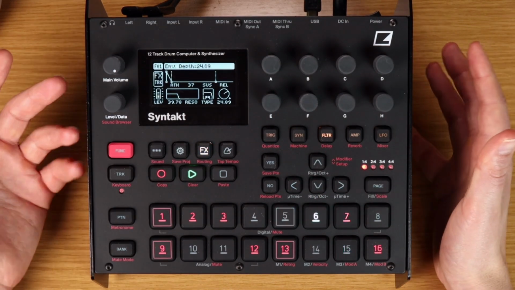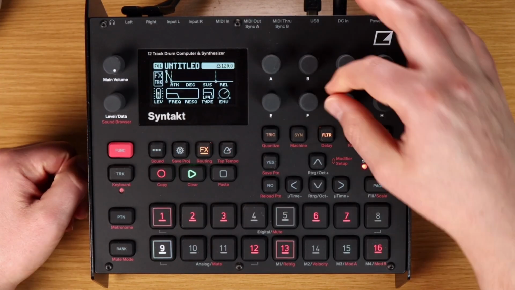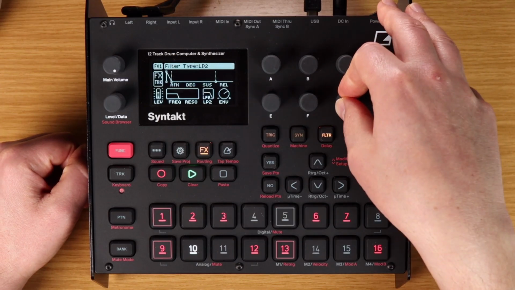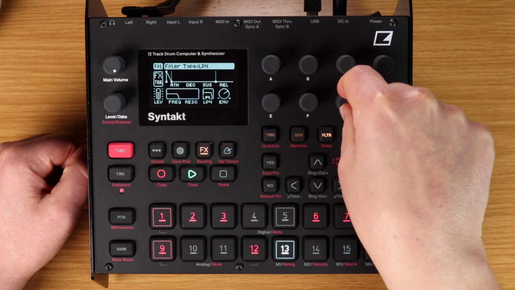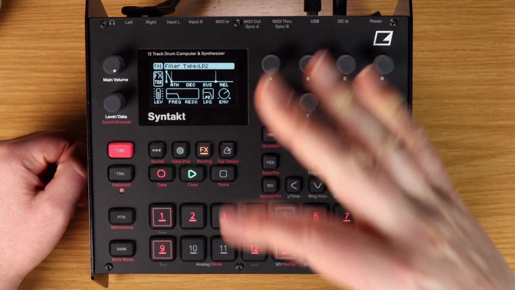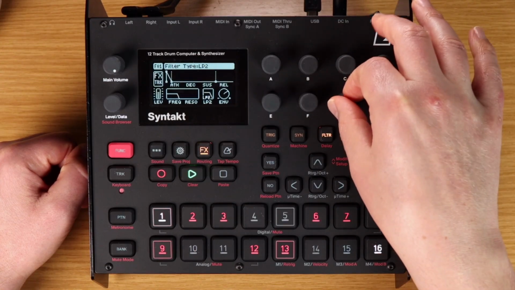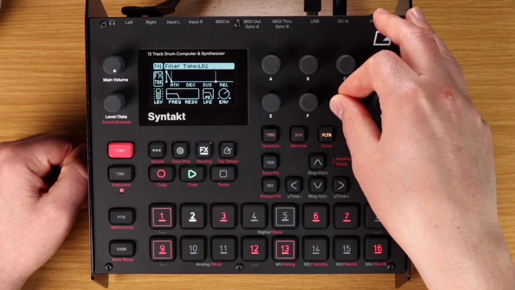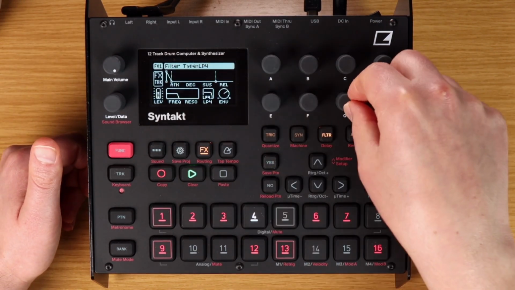The first one that we've got is LP4, which is basically a 24 dB low pass analog filter. If we turn this to the right, then we get our 12 dB, which, as you can hear, allows some more of the buzzy top frequencies to come through. I often find myself going for a 12 dB if it's a leady bass type sound. If it's a really dubby bass, I'll go for 24 dB.